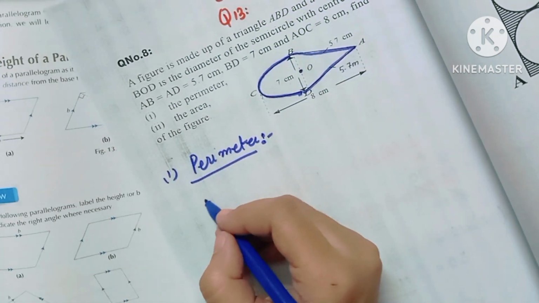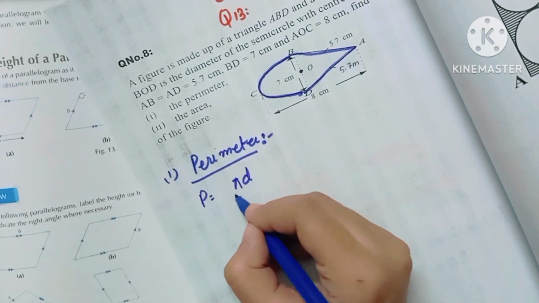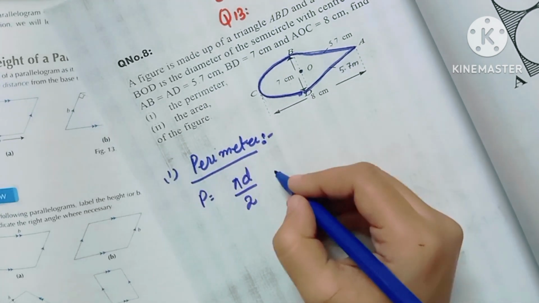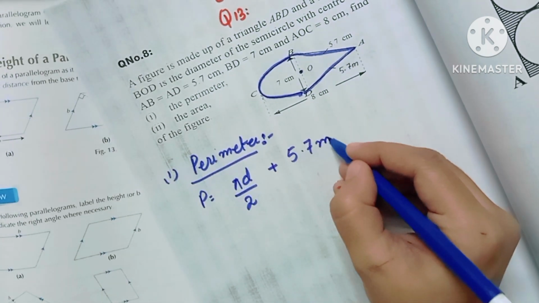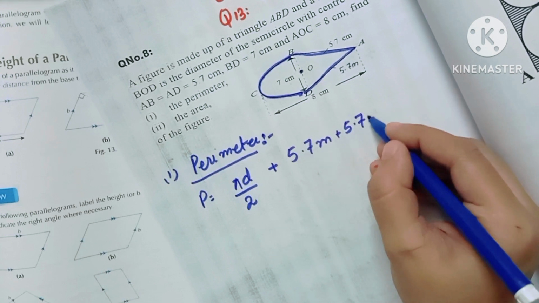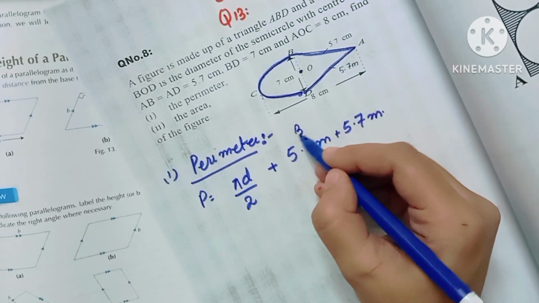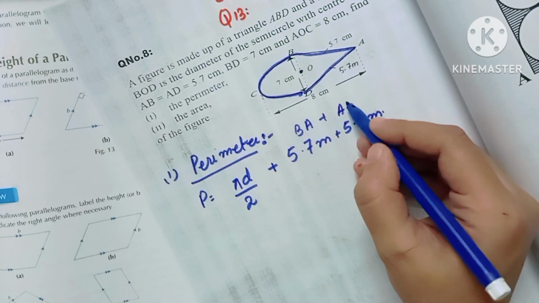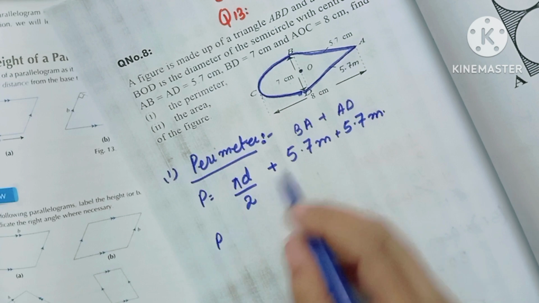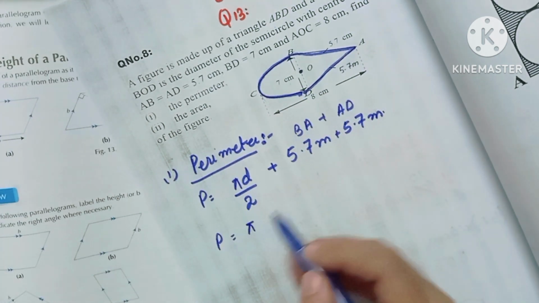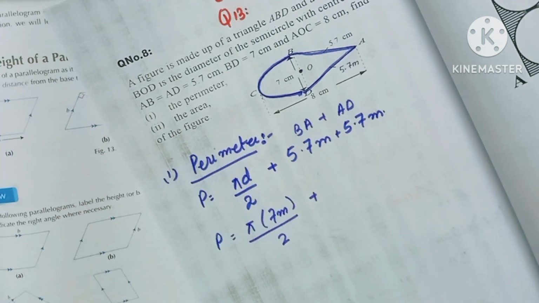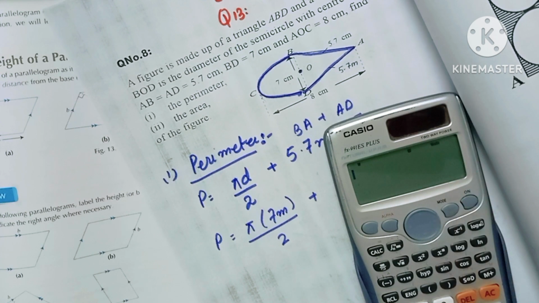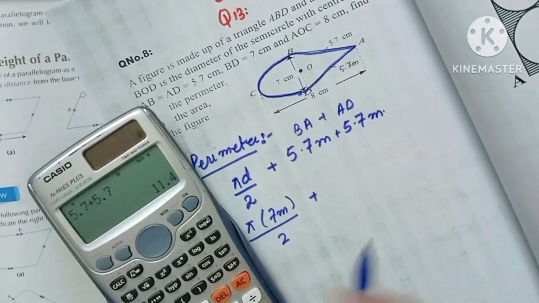For half of the circle, we have the formula pi d over 2 for the perimeter, and then plus this length plus this length. So it will be 5.7 plus 5.7, we can write it as BA plus AD also. Pi has its own value and D is 7, divided by 2, then we have to add 5.7 and 5.7, which is equal to 11.4.